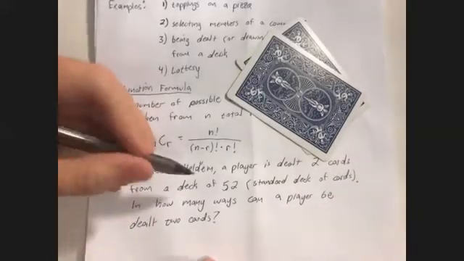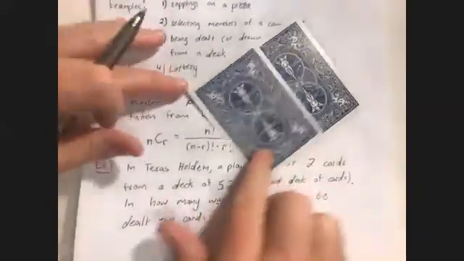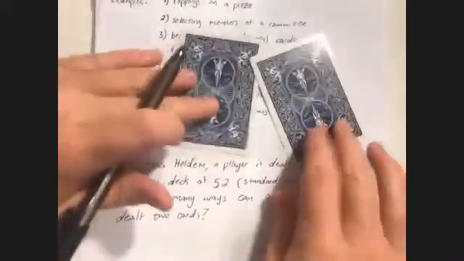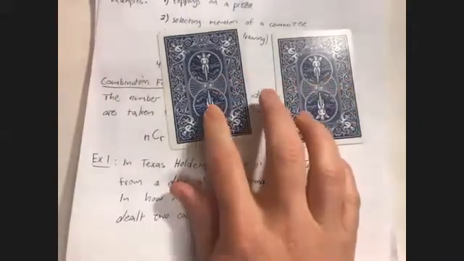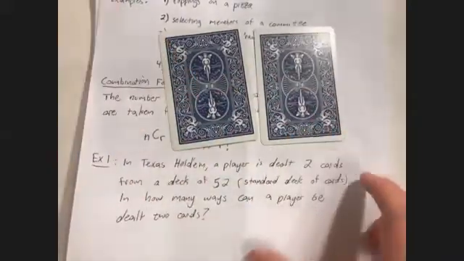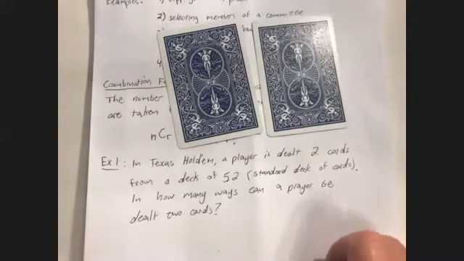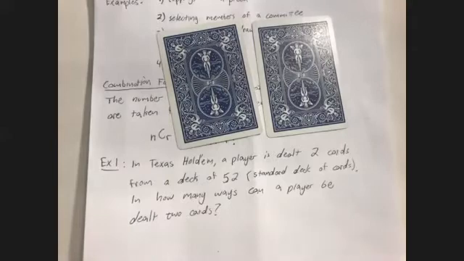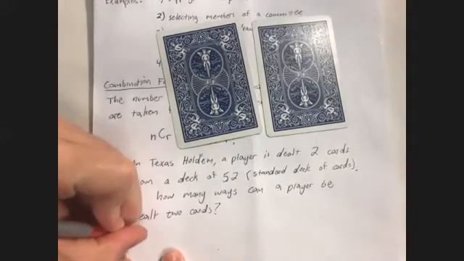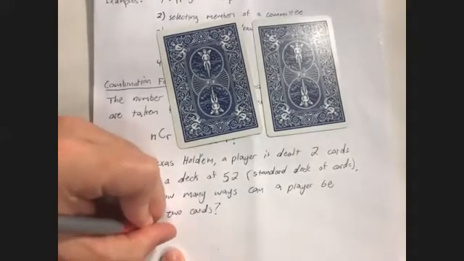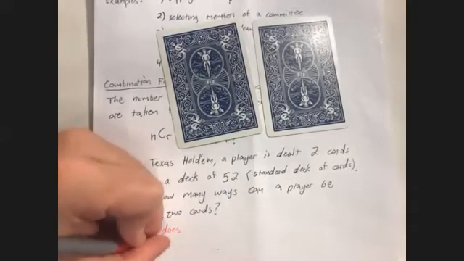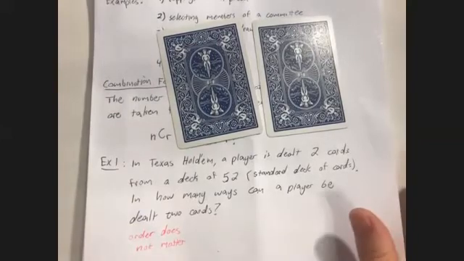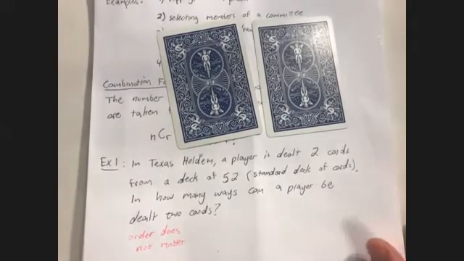But since the order doesn't matter, meaning I chose this one first, then I chose this one, but it doesn't matter because if I chose that one first and that one, that still is the same starting hand. So since order does not matter, I'm going to make a note here. Order does not matter. Always ask yourself, does order matter? Yes or no? And that tells you permutation or combination.